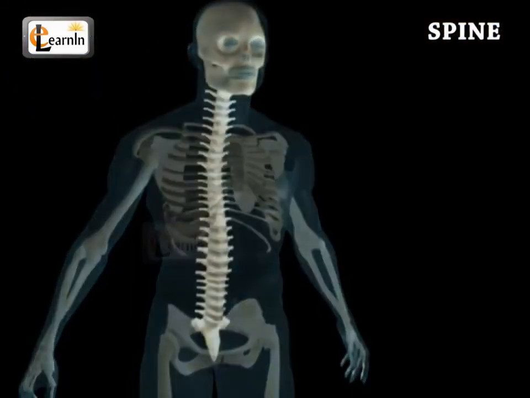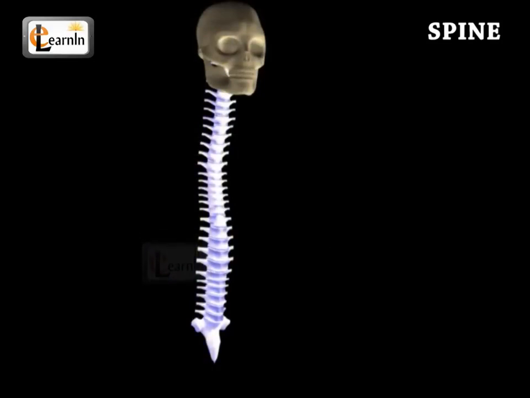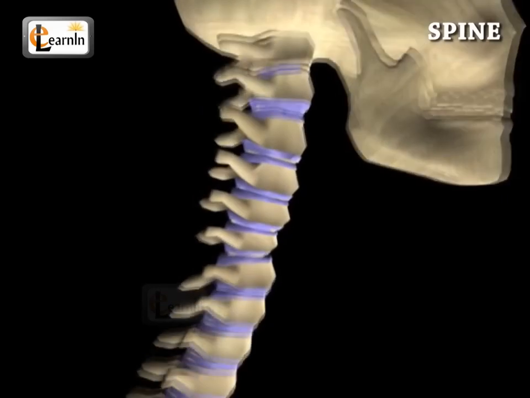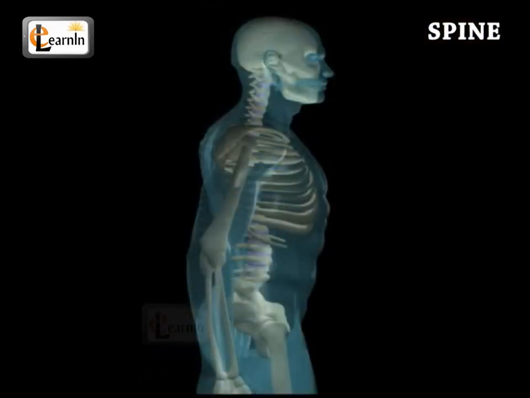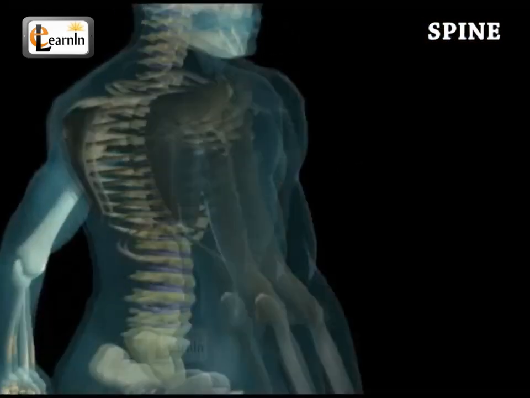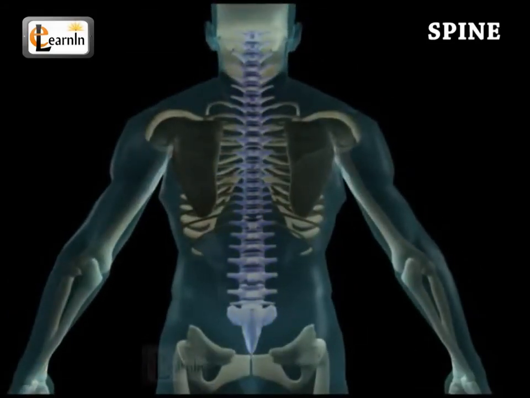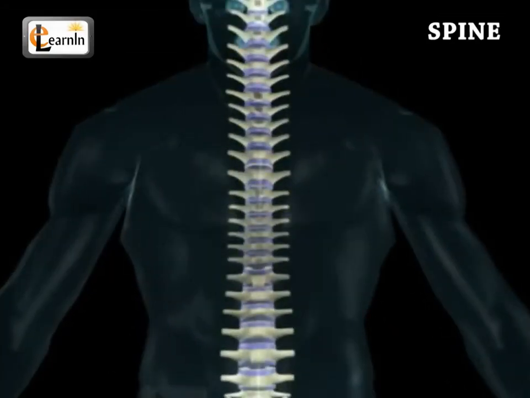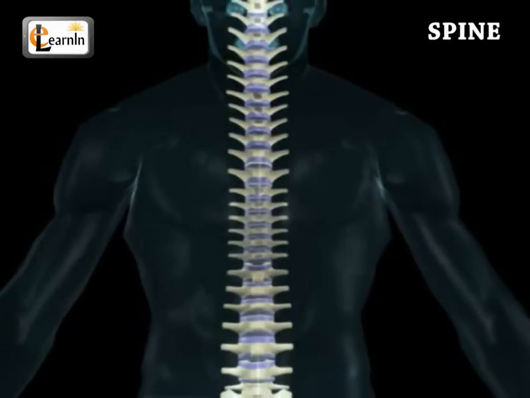The vertebral column in mammals is known as the backbone or the spine. The vertebral column protects the spinal cord and even supports the head. The spinal cord serves as a joint for the ribs and musculature of the back. The spine is a cord-like bony structure in the human body and other vertebrates.